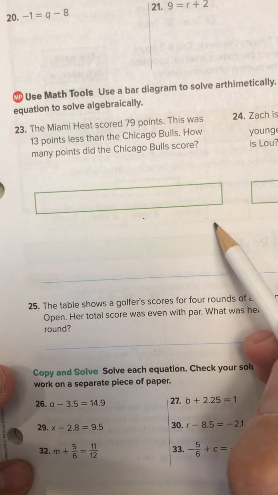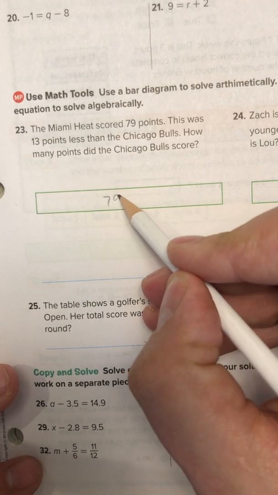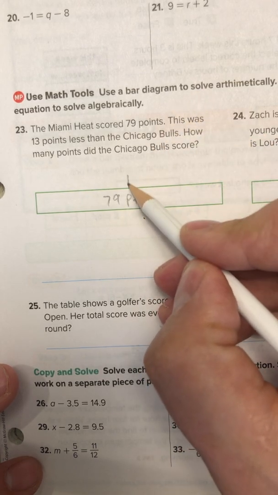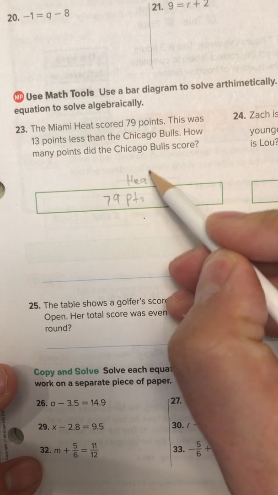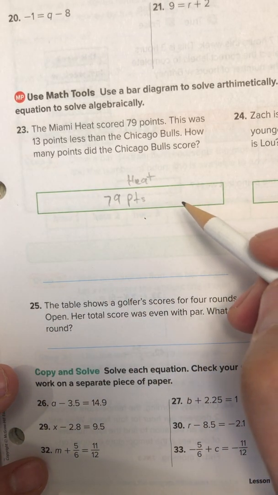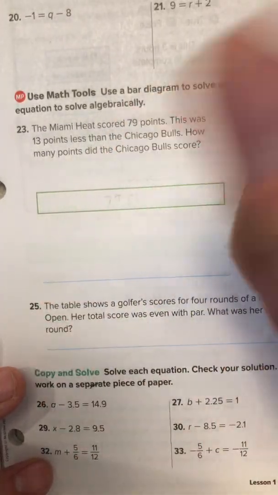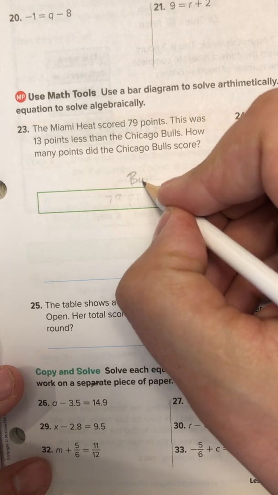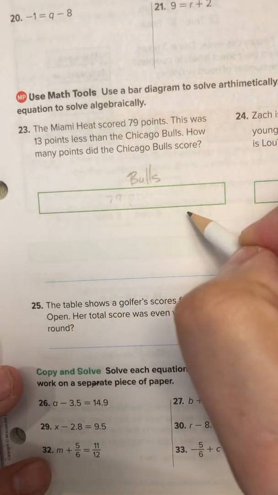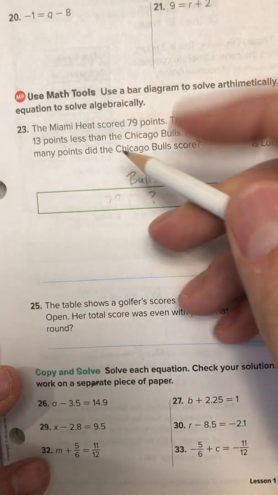This entire bar graph is going to be 79 points, because that is the Miami Heat. That's what they scored in total. Now, oh no, I had that wrong. This is the Bulls, the Chicago Bulls. They scored a total of, I don't know how many actually, but what did the Miami Heat score?